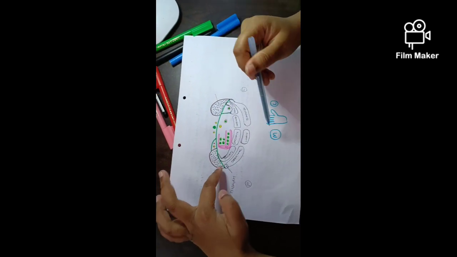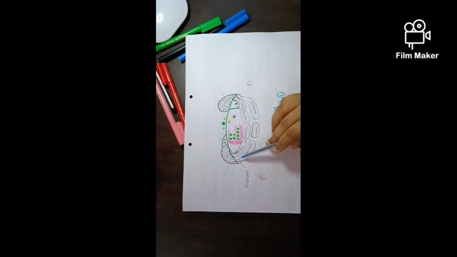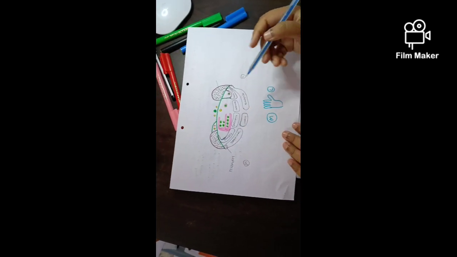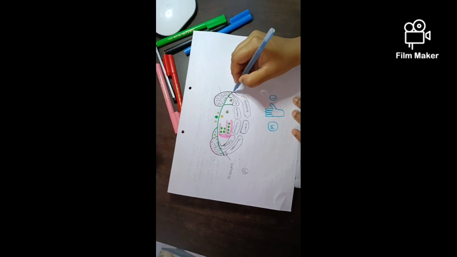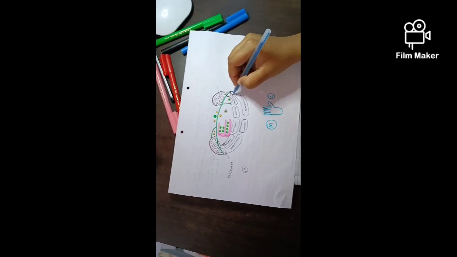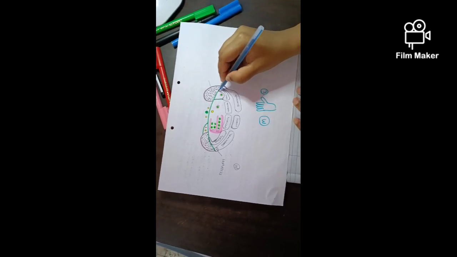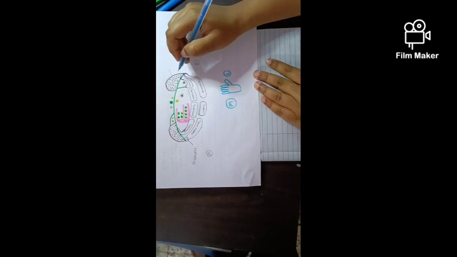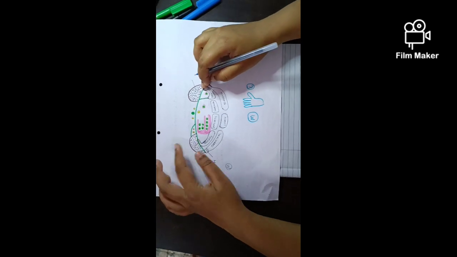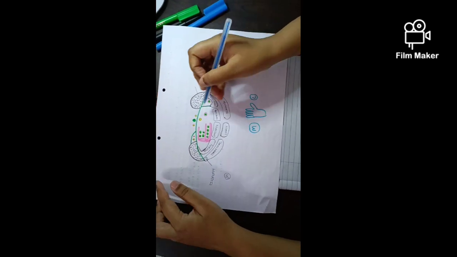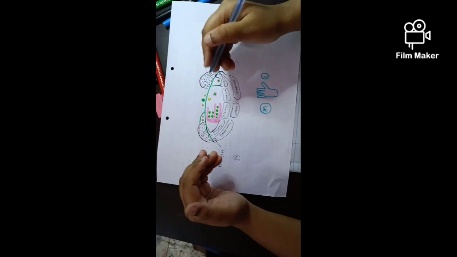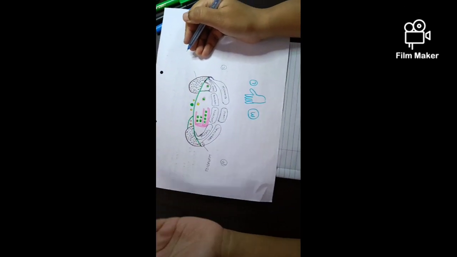The flexor retinaculum is attached medially to the pisiform bone and the hook of the hamate, and laterally to the tubercle of the scaphoid and the crest of the trapezium. So the medial and lateral attachments are done. Also, we can see that from this green fibrous band, two other bands are arising, one on the lateral side and one on the medial side.